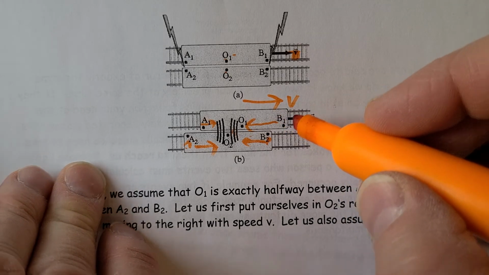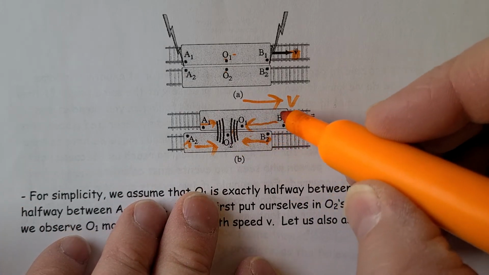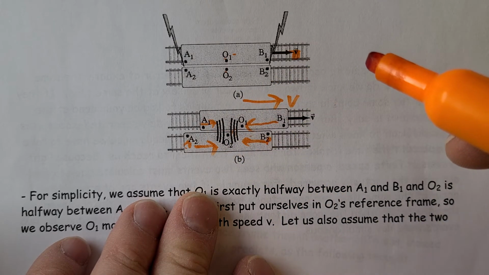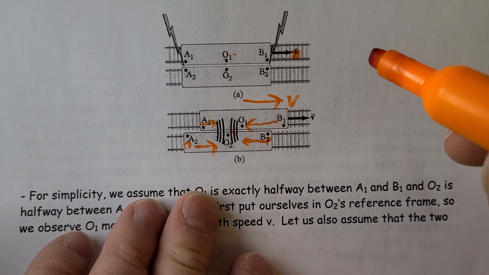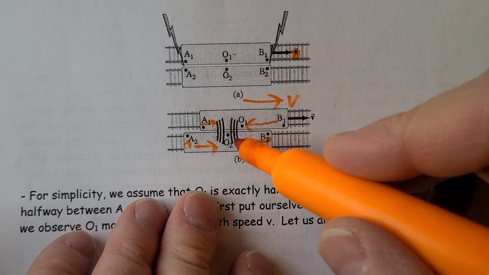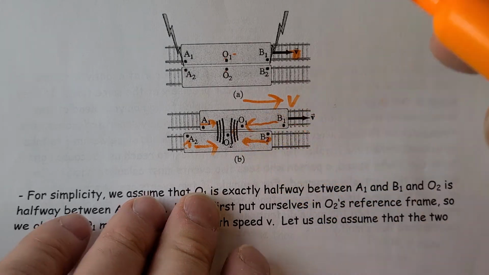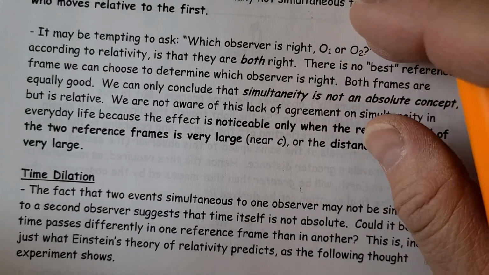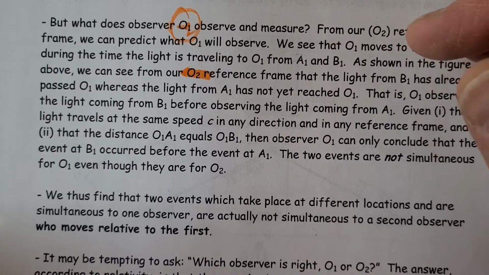So O2 would see that O1 has experienced the light from B1, but has not quite experienced the light from A1 yet. So even though the events are simultaneous for O2, O2 sees that O1 did not experience them simultaneously.